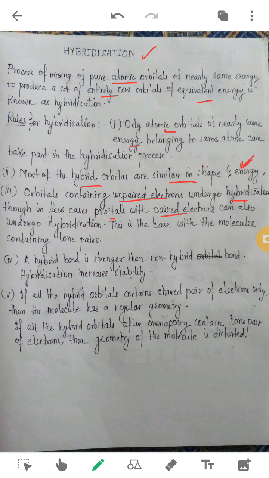Okay, here this is the case with the molecules containing lone pairs. The molecules in which the central atom contains lone pairs, as in the case of NH3 or in the case of water, where the central element, that is oxygen, is carrying lone pairs of electrons. In those cases, we will see that even the orbitals containing the paired electrons can undergo the hybridization process.